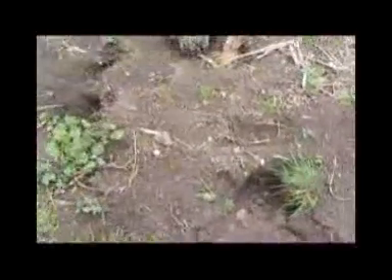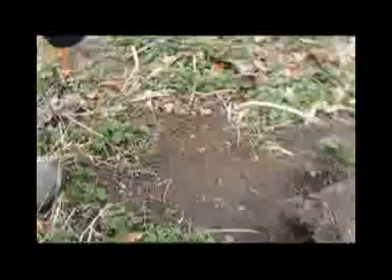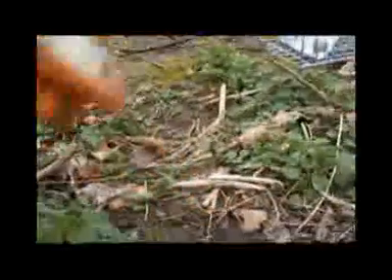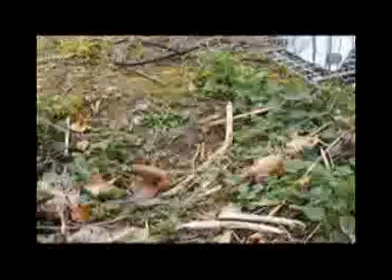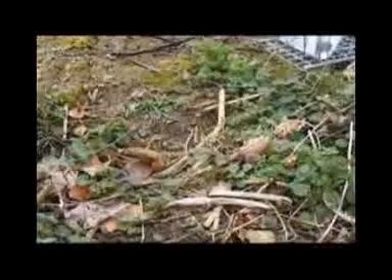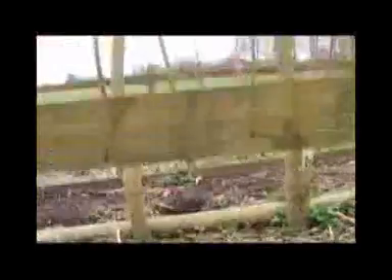You can also see, if you look just down here, they've made a run where they've been running through the wire, and they've created a little pathway that goes onto the other side of the field. These are clear signs that rabbits are active in this area.